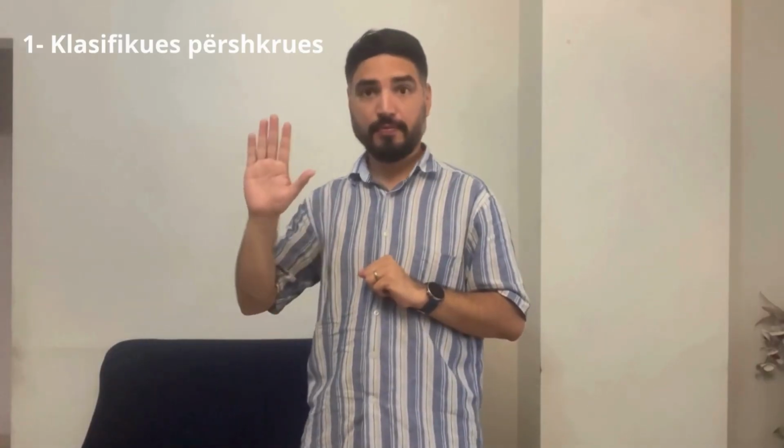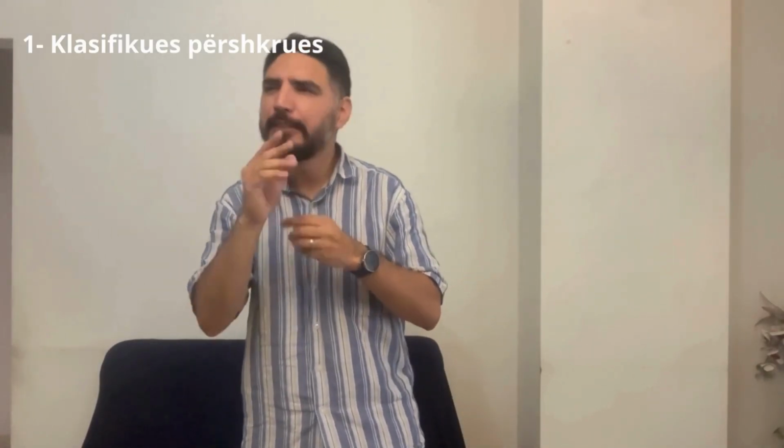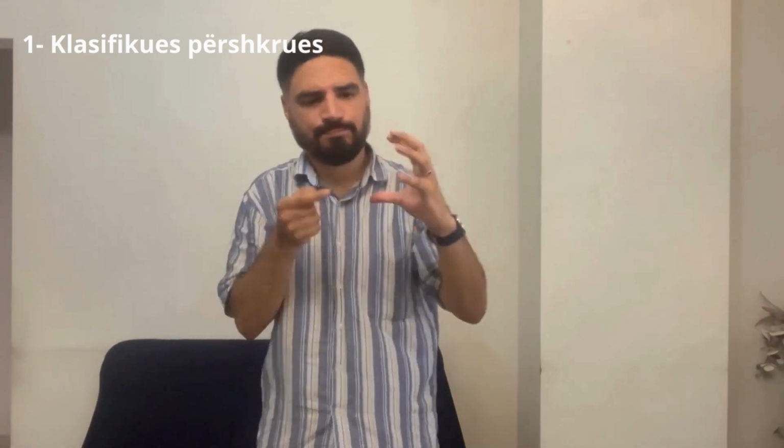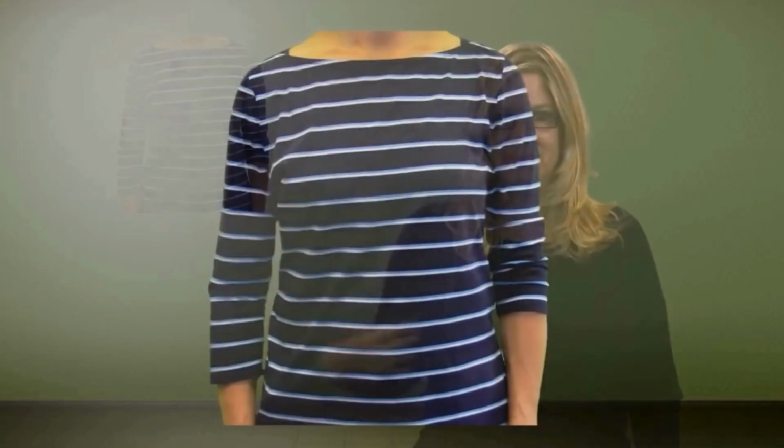The first one, what is it? Descriptive classifiers. They are used to describe an object or element. It could be clothing or any other item. Let's look at some examples. The blue and white striped shirt. The white shirt with black flowers.